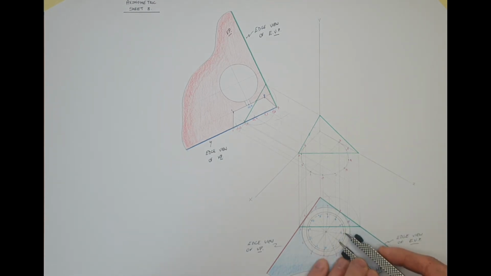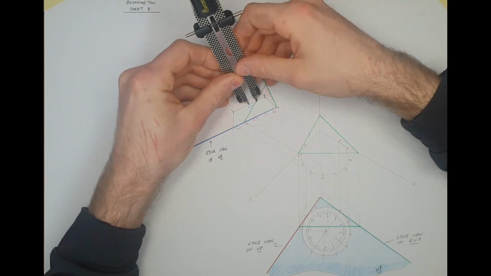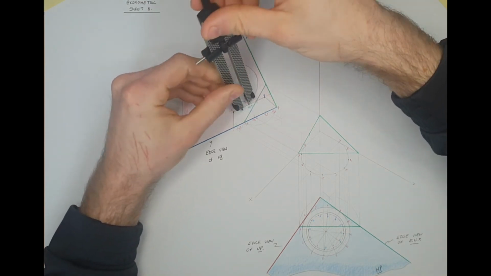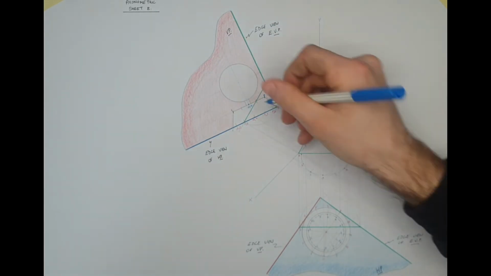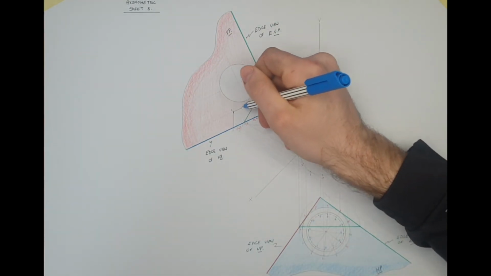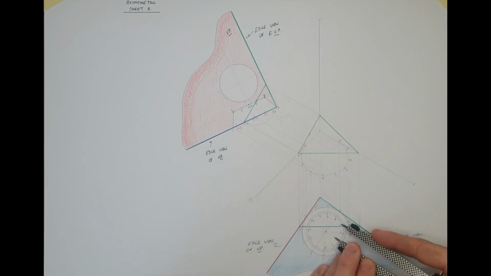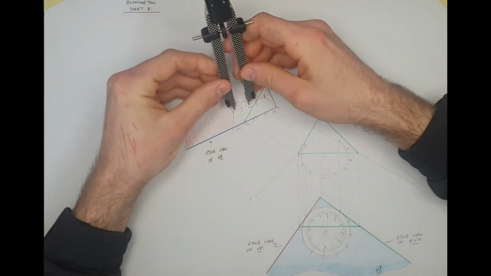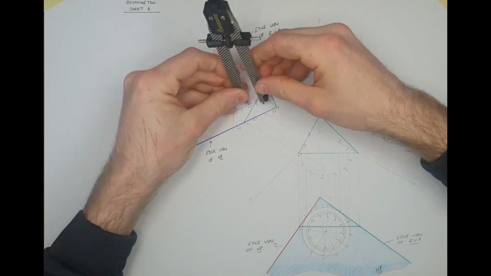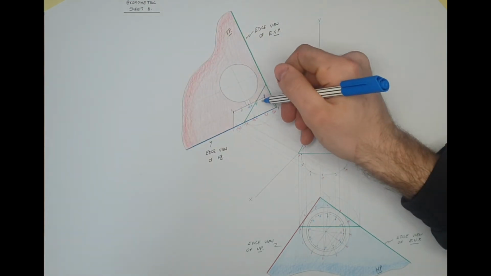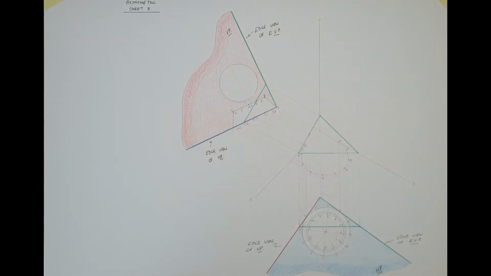I'm going to take the distance out here from the center line out to number 9. 9 to the right and 11 to the left. So I have 9 to the right and I have 11 to the left. From the center line, I'm going to take my distance out. 8 to the right, 12 to the left. So it's 8 to the right, 12 to the left, and then see what lines up with what.